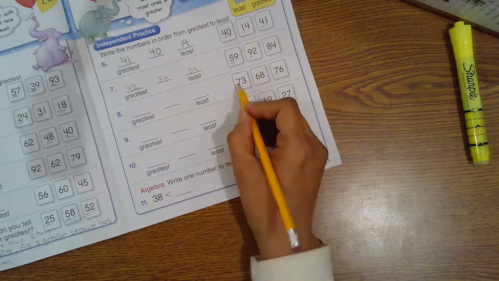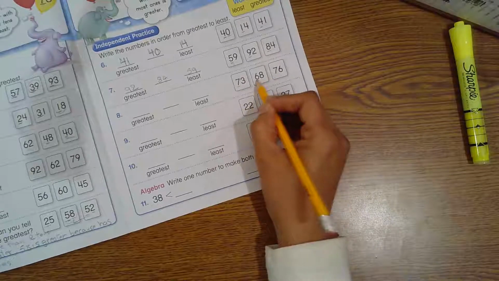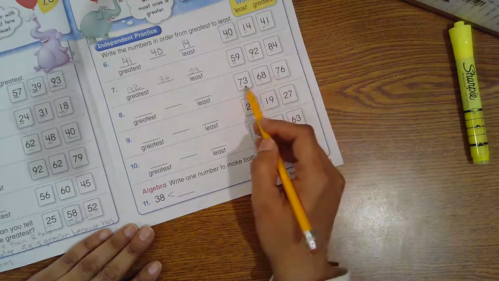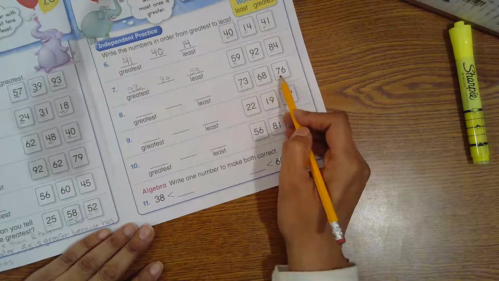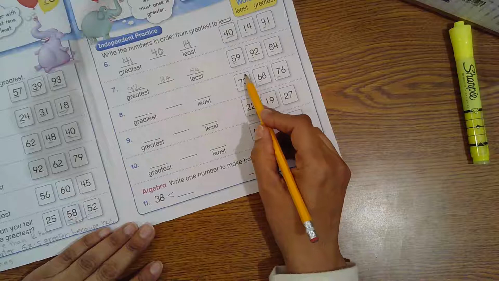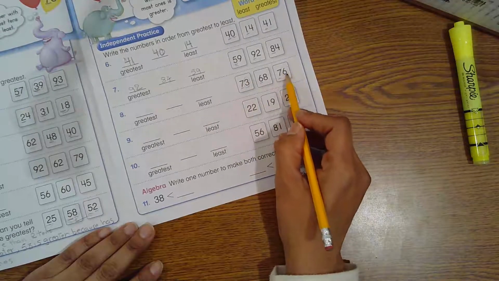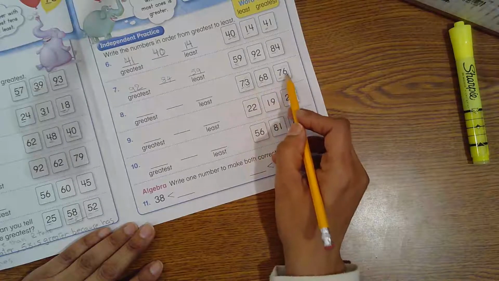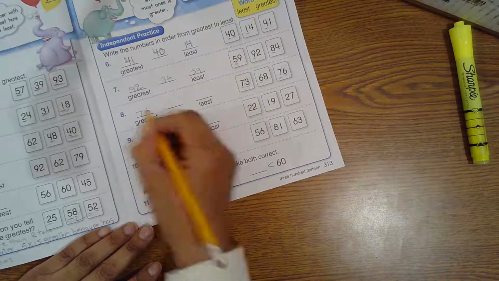So for the greatest, I have 7 tens, 6 tens, and 7 tens. So it's one of these two numbers, either 73 or 76. But they both have the same tens, so I'm going to look at the ones. I have 3 ones and I have 6 ones. Which one is the most? 6 or 3? Which one is bigger? 76. So 76 is the greatest.